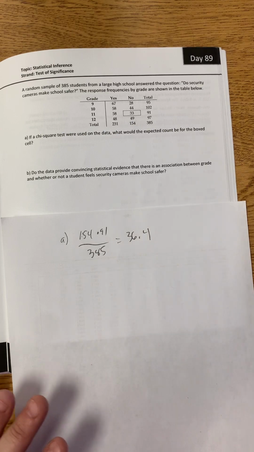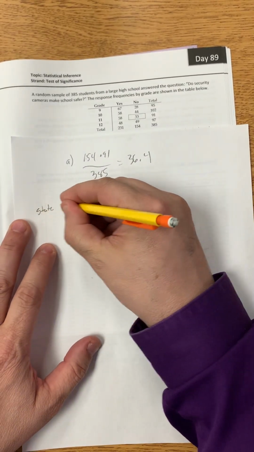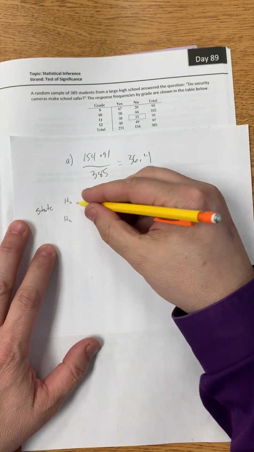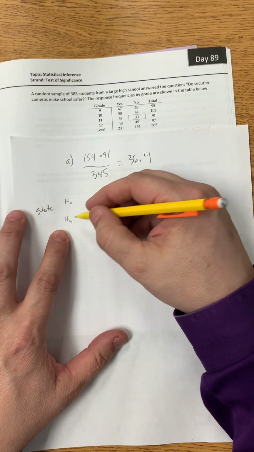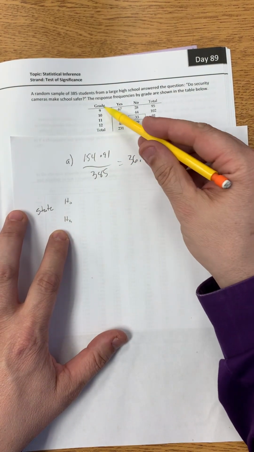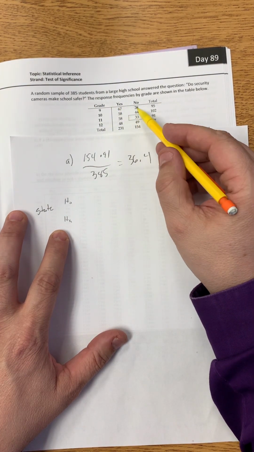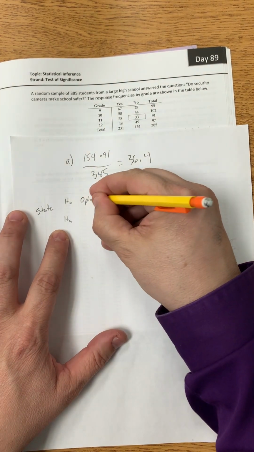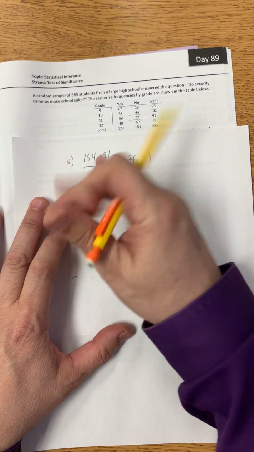So here we go. We're going to use this information to do a write-up. We've got state first, which is the null and alternate hypotheses. For the null, it's always independent, and the alternate is dependent. What is independent? Grade level and whether or not you think you're safer with the cameras. So your opinion.